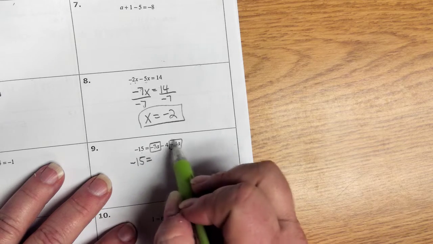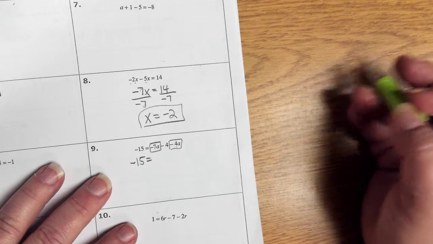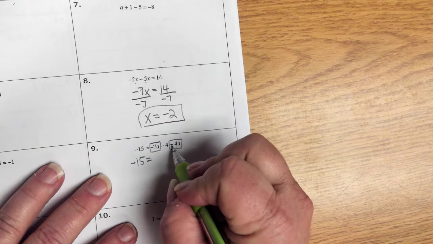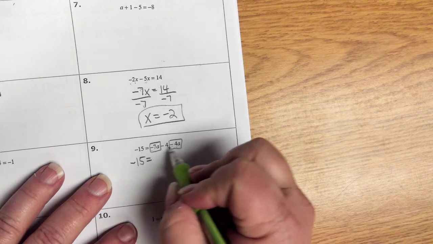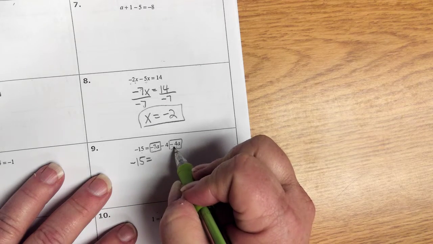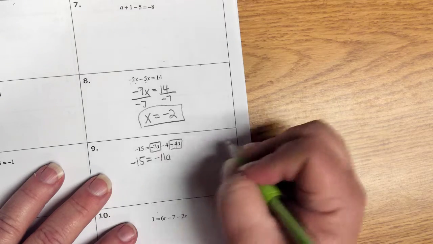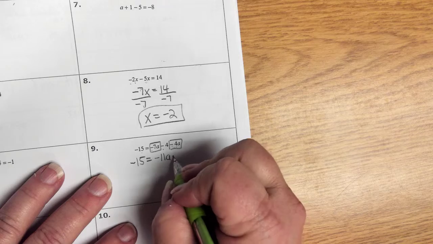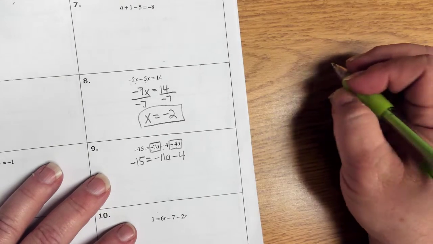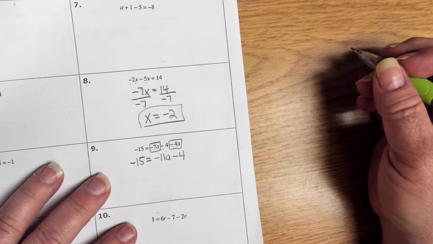You can't do that when you have all this going on. So you got to learn that that subtract sign is the same as a negative sign, all right? So negative 7a and negative 4a gives me negative 11a. Then I just bring down my subtract 4 or negative 4 because it means the same thing.